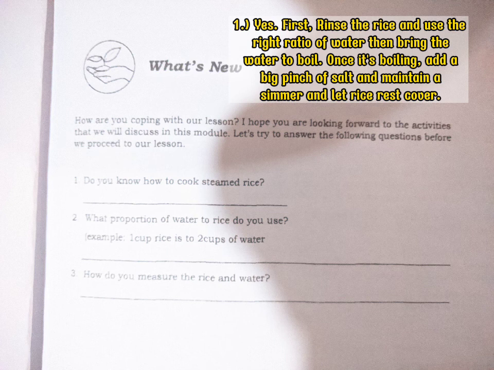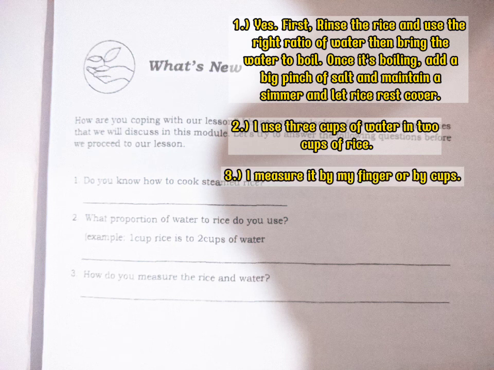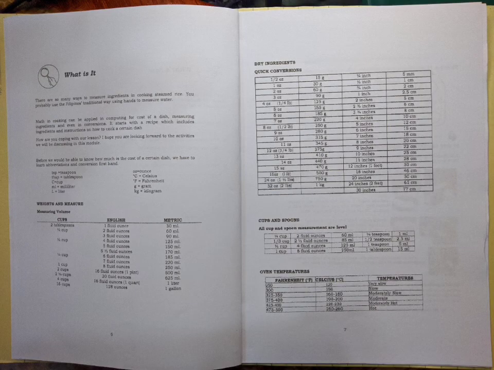Question number 2. What proportion of water to rice do you use? Answer. I use 3 cups of water to 2 cups of rice. Question number 3. How do you measure the rice and water? Answer. I measure it by my finger or by cups. Let's proceed to page 6.